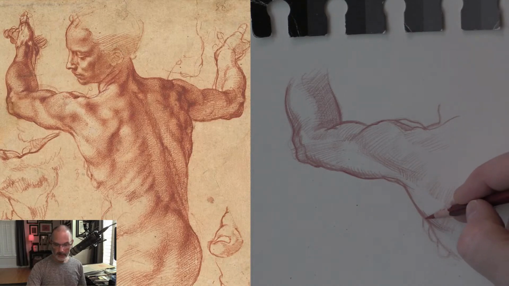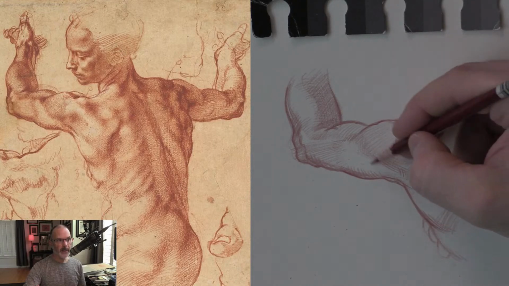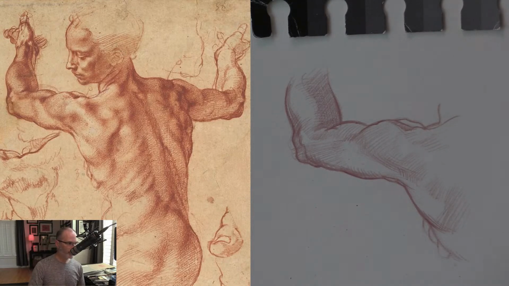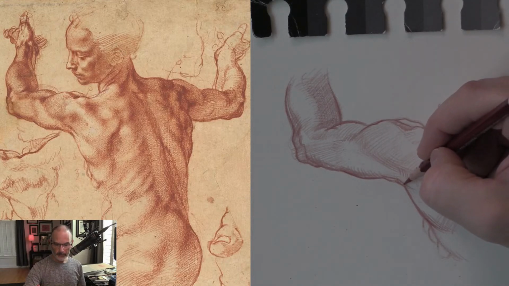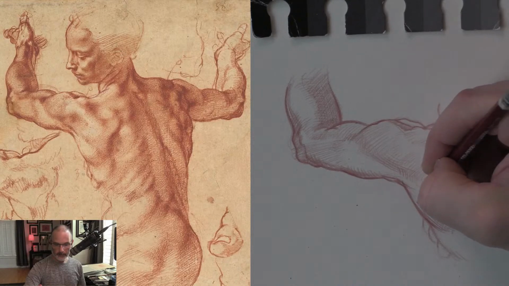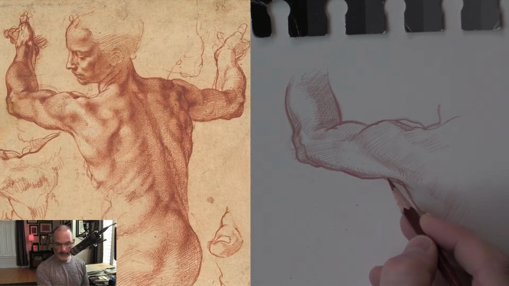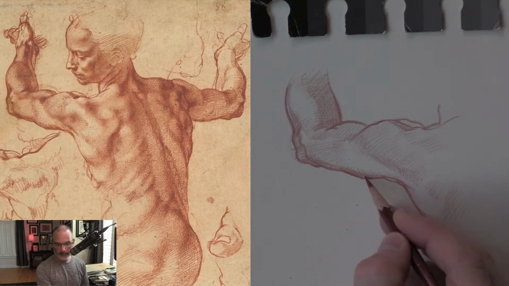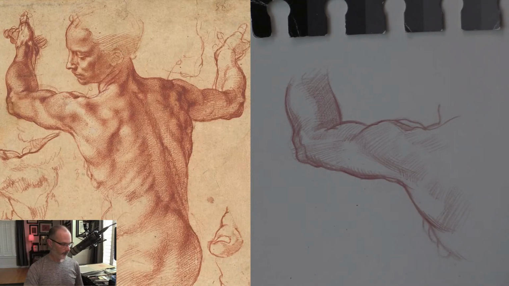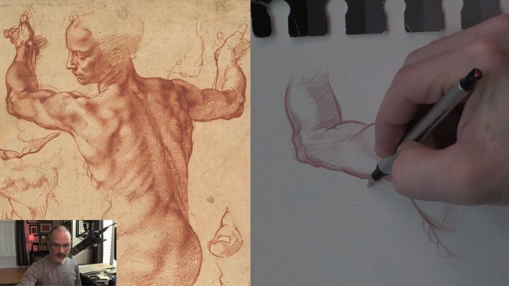And I can go a little darker on the underplanes. I'm going to go a little darker here. And thicker, darker here. I just want to be a little neater with this drawing.